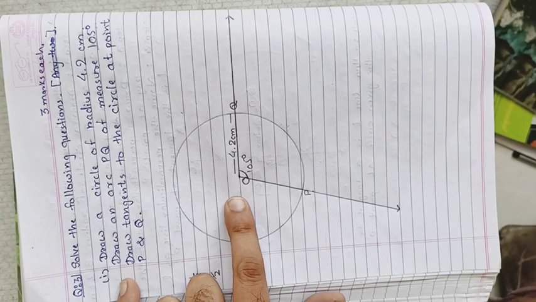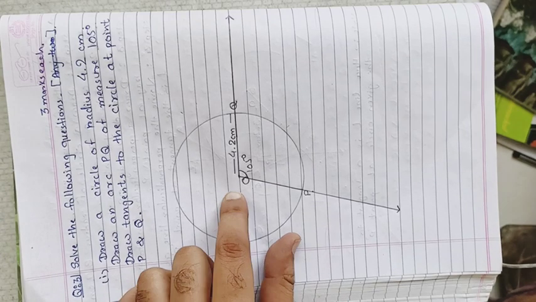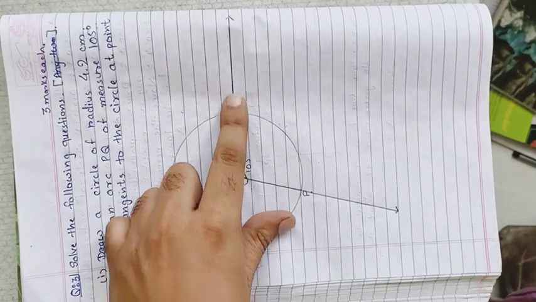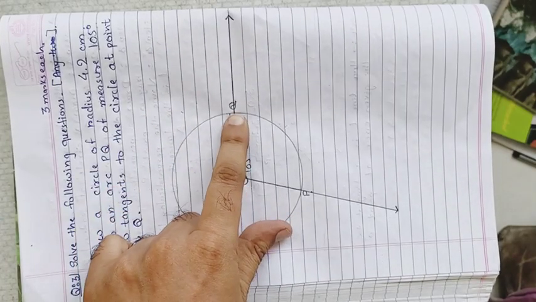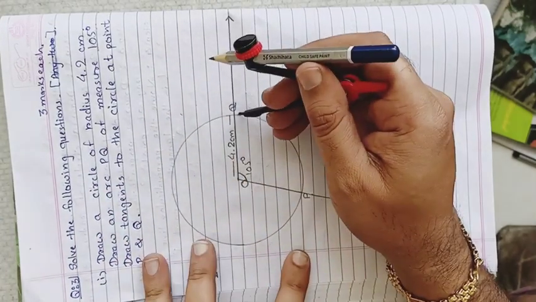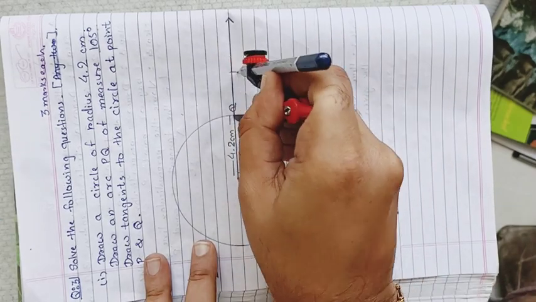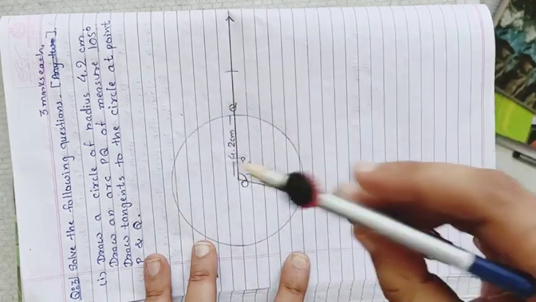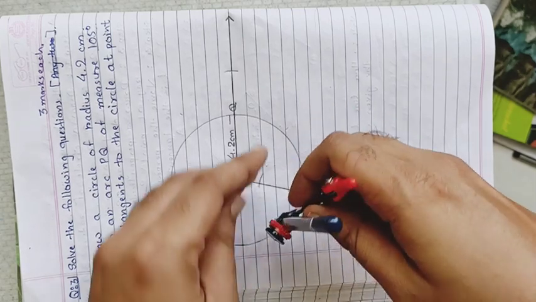OQ. Now we know the arrow will come from the center and penetrate the point through which we need to draw the tangent. Same here. Now we will make Q a midpoint and same with P.